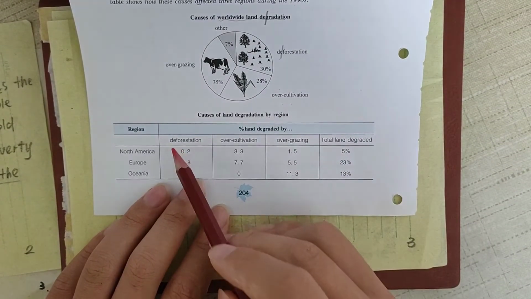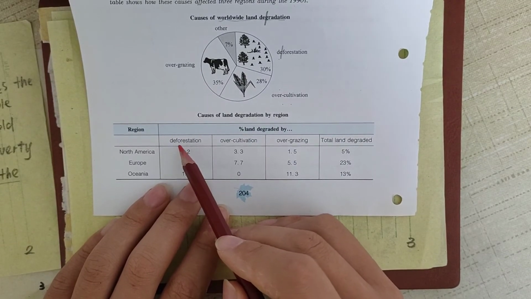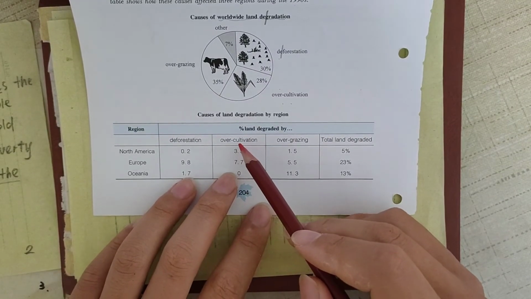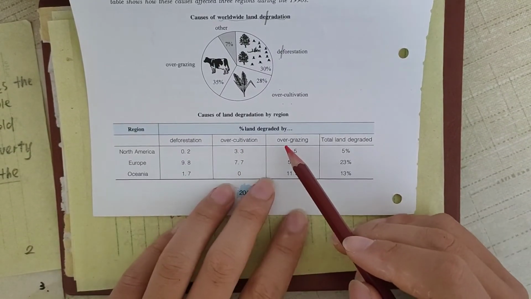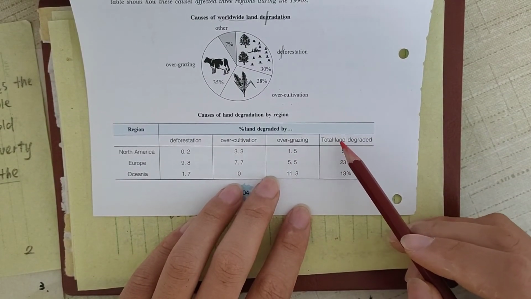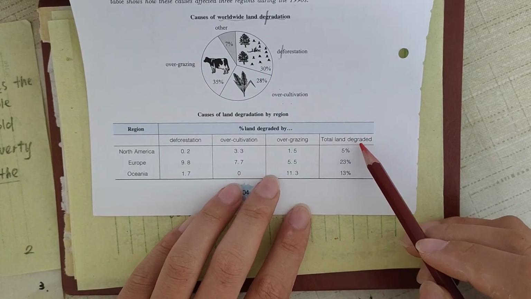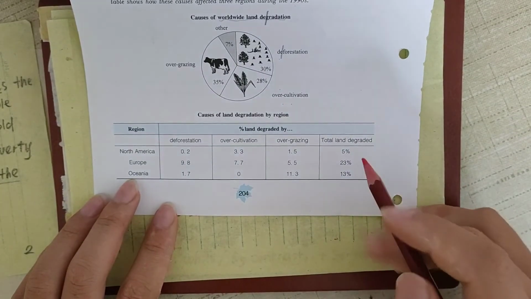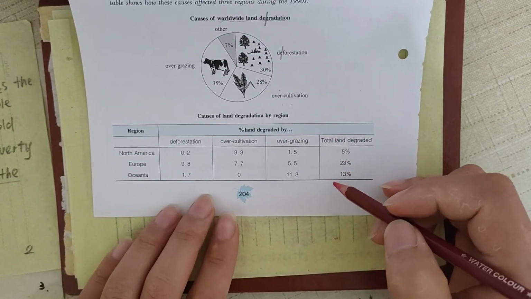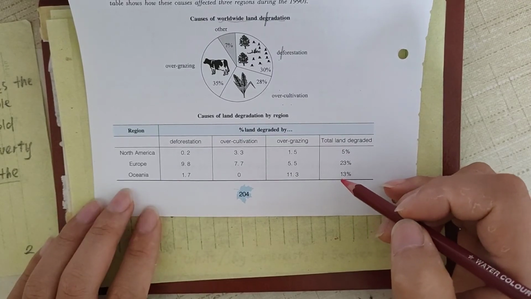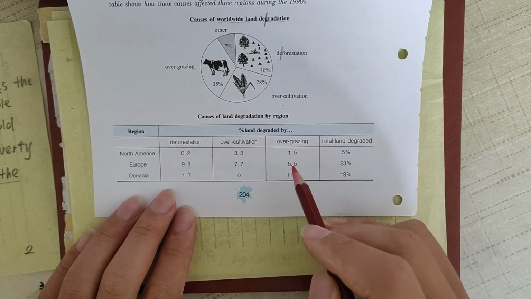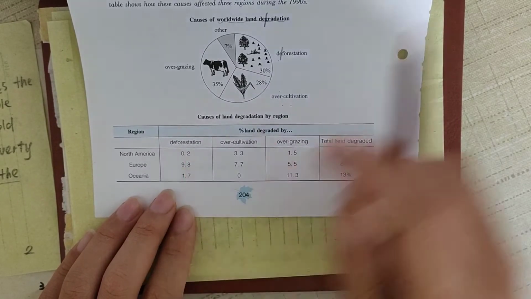The first row is deforestation. Second is overcultivation. The third is overgrazing. The last one is total land degraded. So in the body paragraph, we could first describe the total, and then we could describe the details.